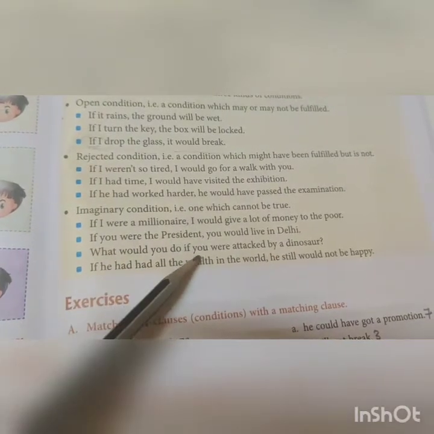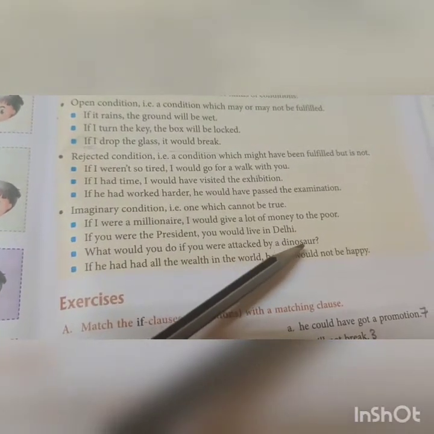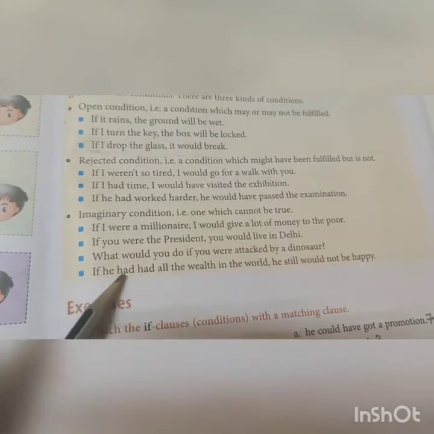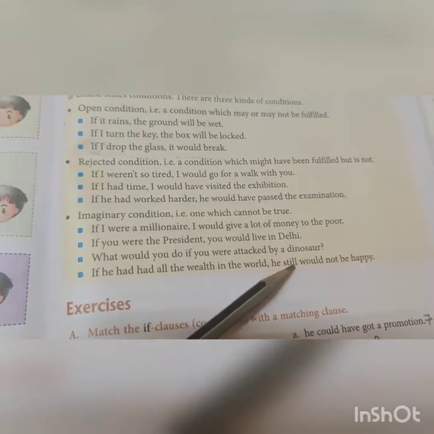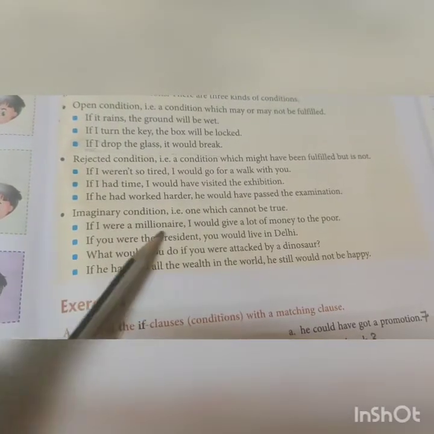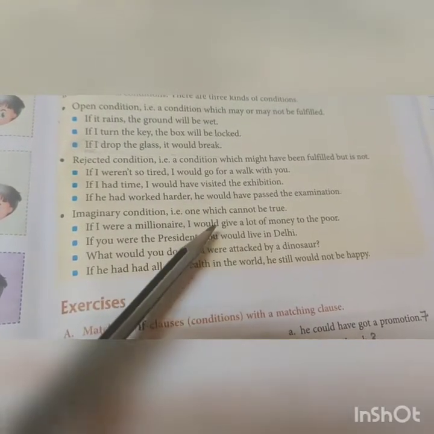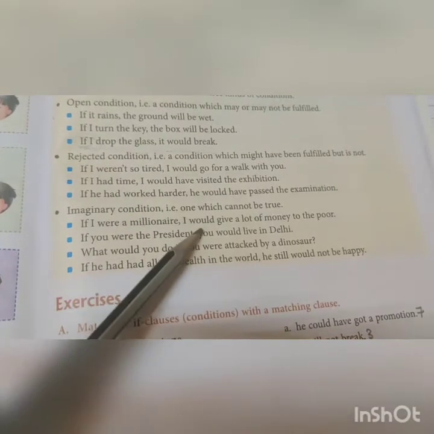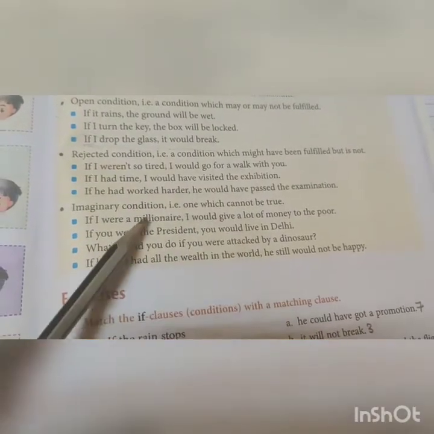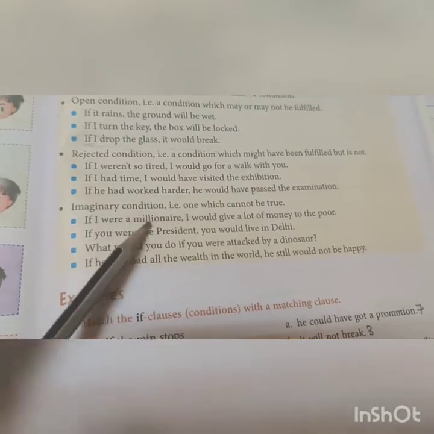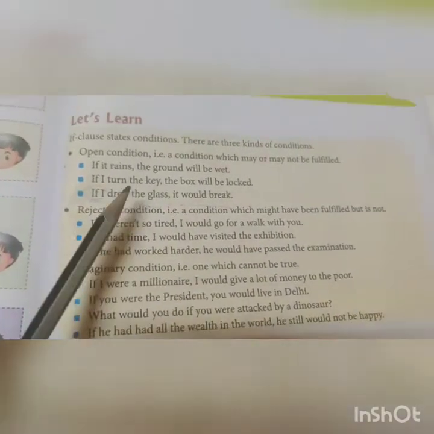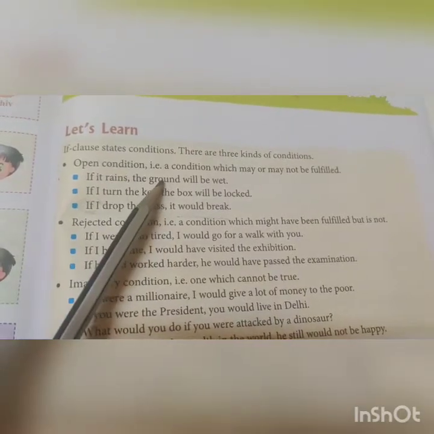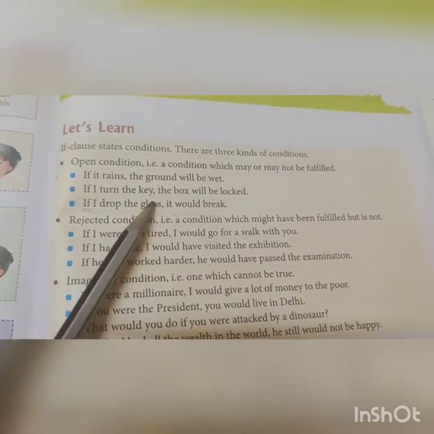What would you do if you were attacked by a dinosaur? If he had all the wealth in the world, he still would be happy. So all these conditions you can see, something imaginary, something that cannot be true or something that cannot happen. So these are the imaginary conditions. So we studied about open conditions, something that may or may not be fulfilled.